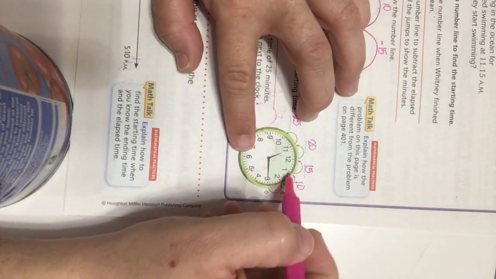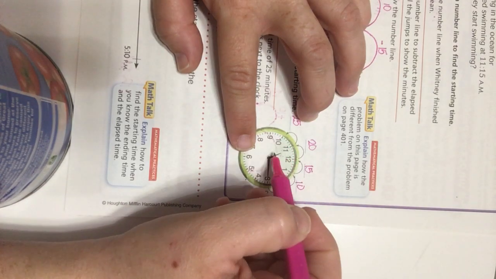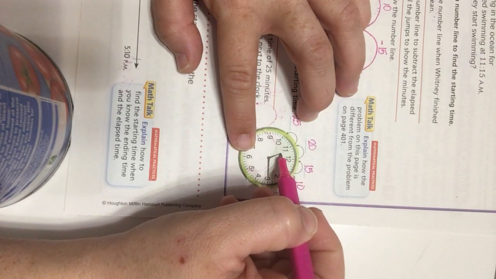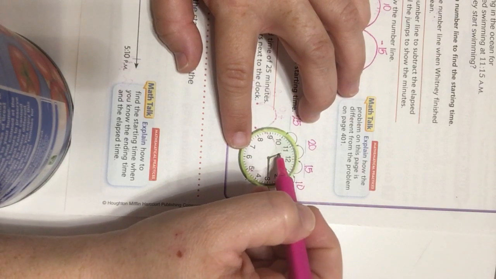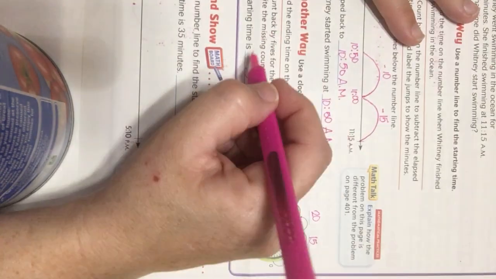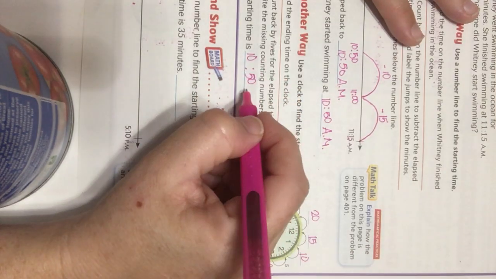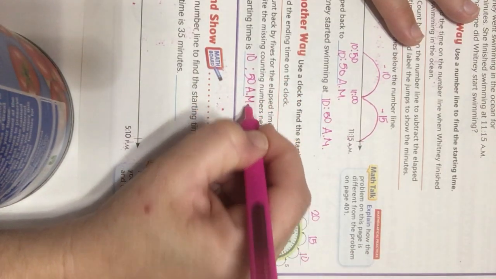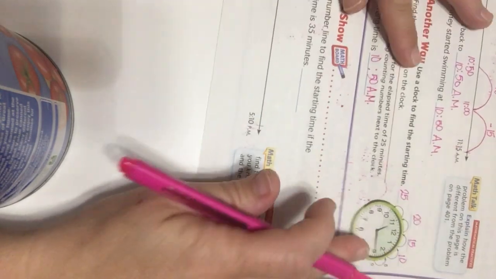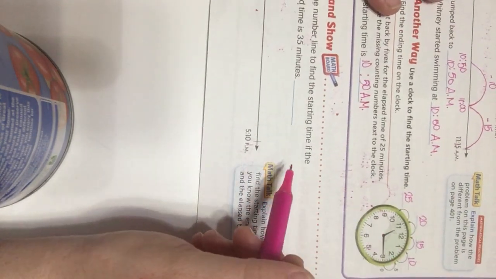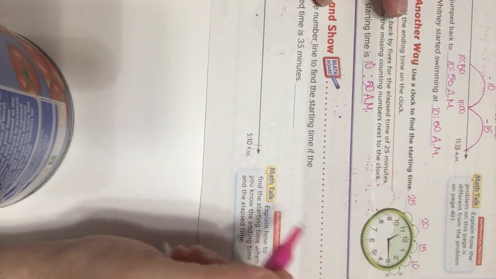And if the minute hand goes past the 12, I know that it is an hour less than it was before here, which is 11 here, so an hour less would be 10. So 10:50 a.m. All right, now let's look at how to use the number line to find the starting time if the elapsed time is 35 minutes.